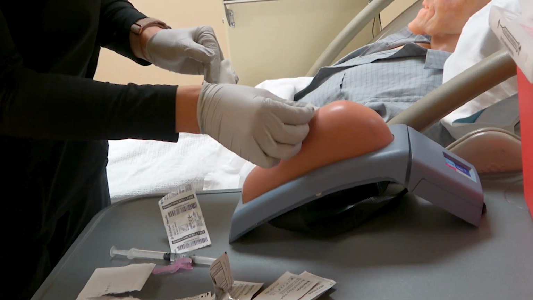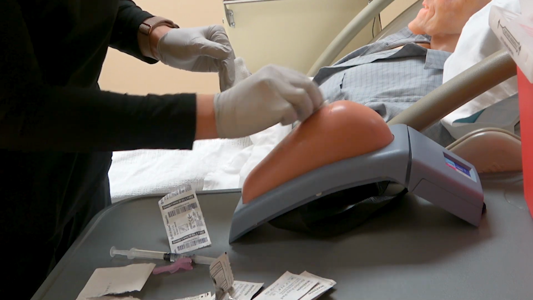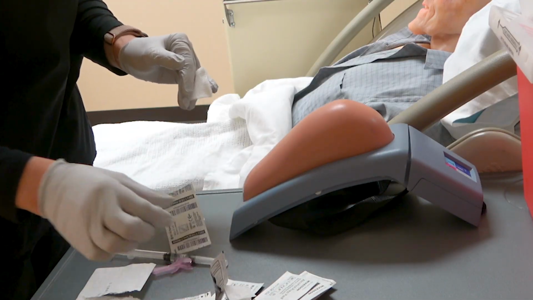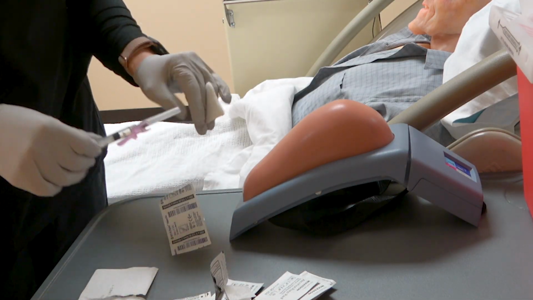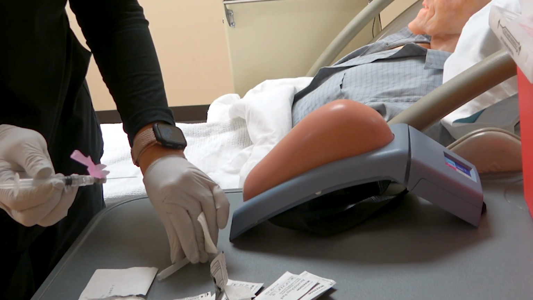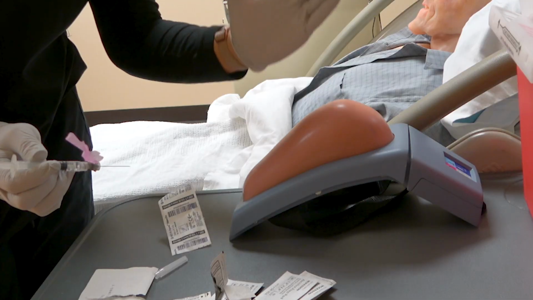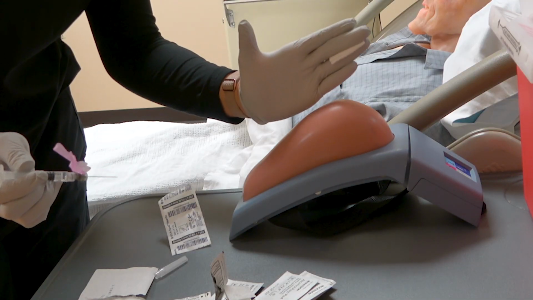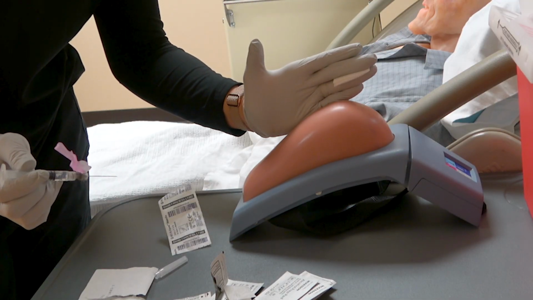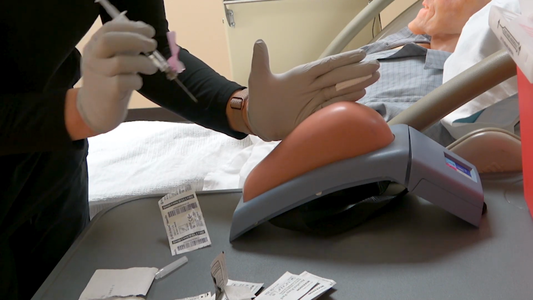Now we're going to clean our area. We're giving this in the deltoid. So we're going to clean that area in a circular motion all the way out, and then we're going to let that air dry. Once that has air dried, we're going to take our cap off of our needle, and we're going to use the Z-track method. So we're going to use the ulnar side of our hand, which is the pinky side, and we're going to go right next to where we want to give that injection. We're going to place our pinky side over, and we're going to stretch that skin taut. And this is called the Z-track method.